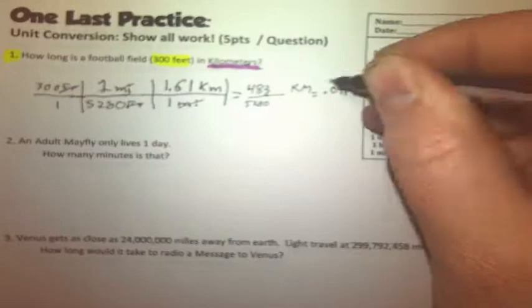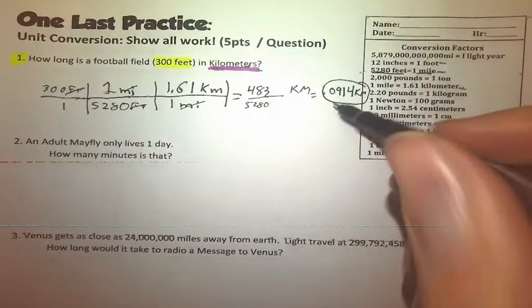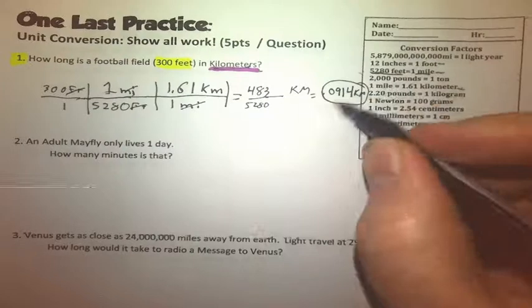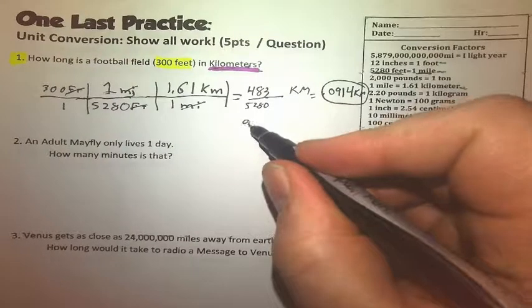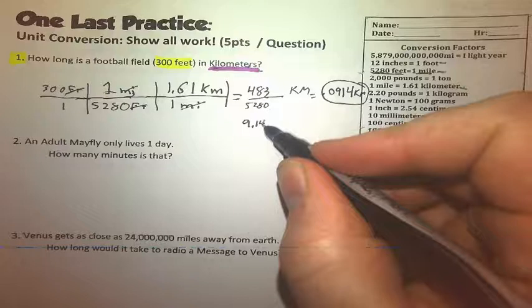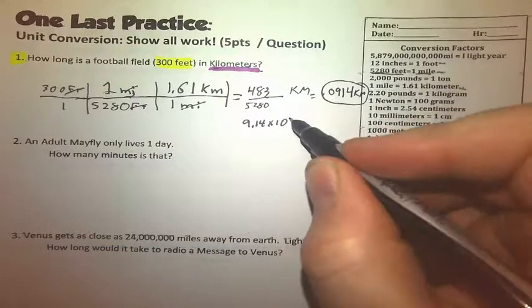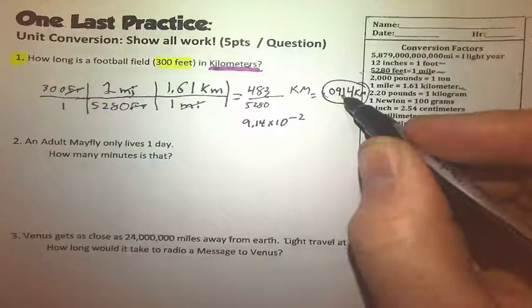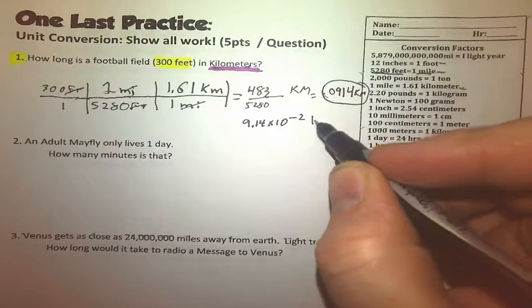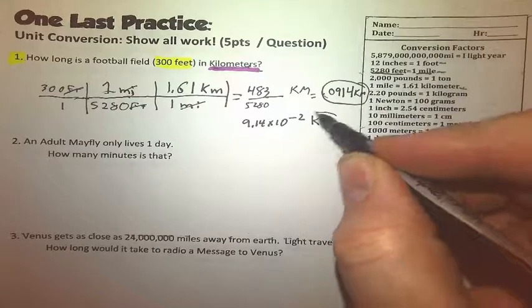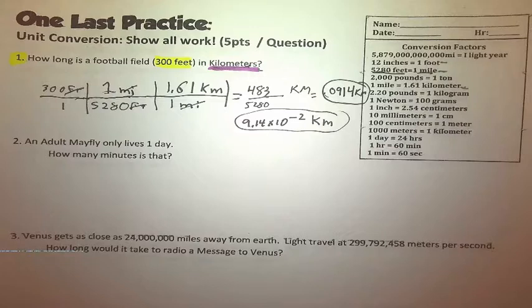Km. If I were to want to put that into scientific notation, move the decimal over twice. I could also say 9.14 times 10 to the negative 2, since it took 2 jumps to go back. Km. Either one of those answers would be acceptable.